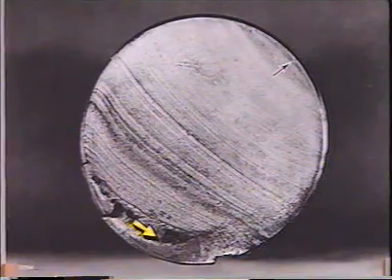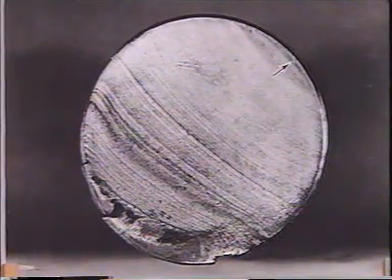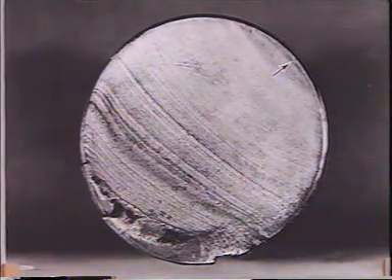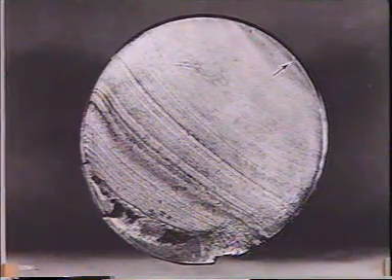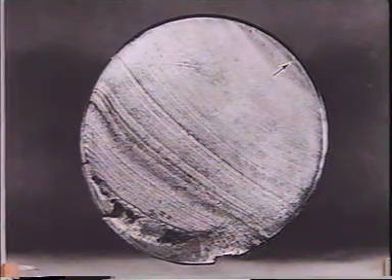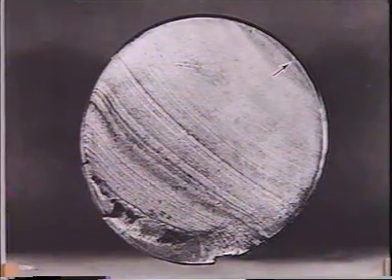metal in the part. This is a bending fatigue fracture of a large threaded shaft. The fracture began at a groove on the surface of the shaft. The beach marks indicate that the fracture proceeded almost entirely across the section before the final separation.